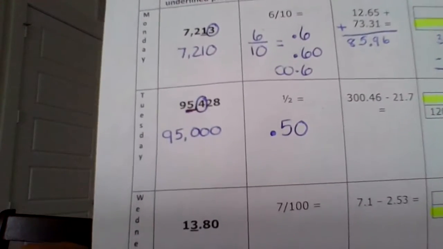Let's move on to the second column, decimal to fraction or fraction to decimal, whatever they're asking you to do. For these benchmark fractions, 1/2, I want you to think of money, okay? And 1/2, that's half of a whole. So think of half of a dollar. What's half of a dollar? 50 cents. How do we write 50 cents as a decimal? Decimal 50. And that is the equivalence to 1/2.